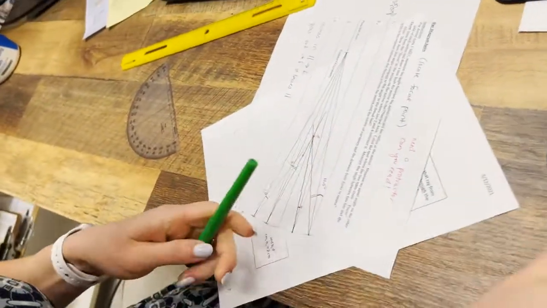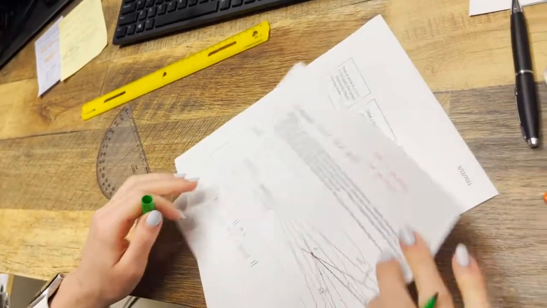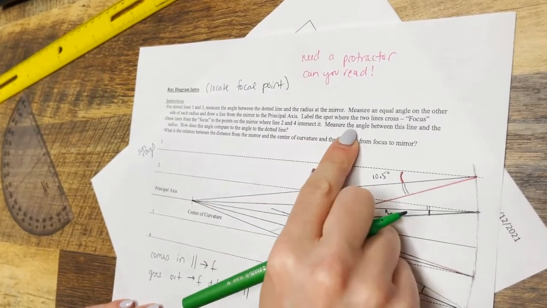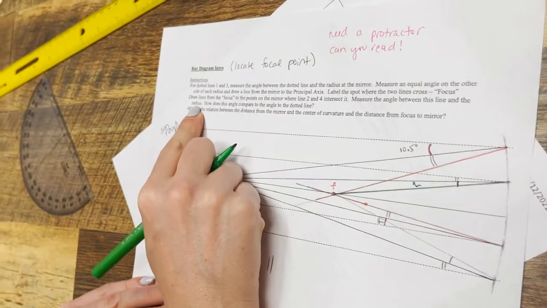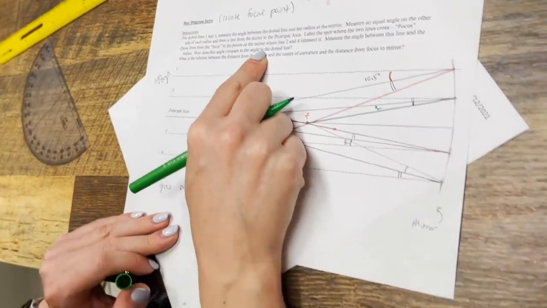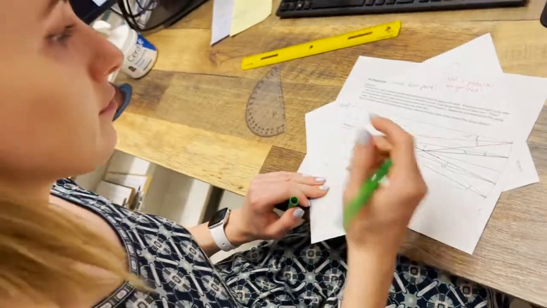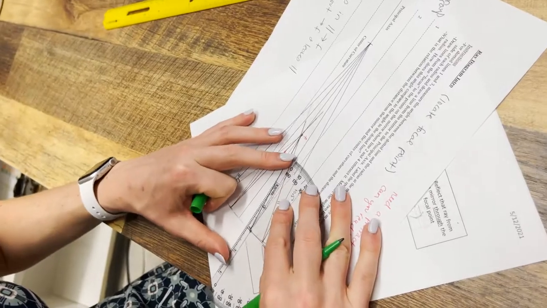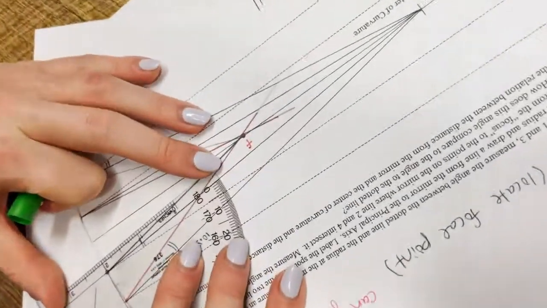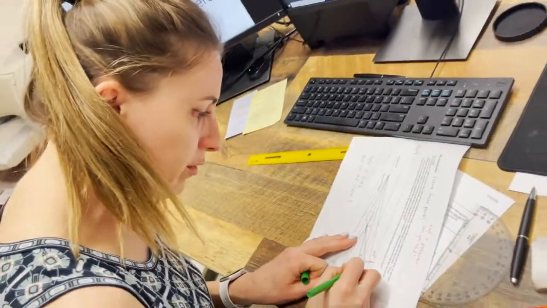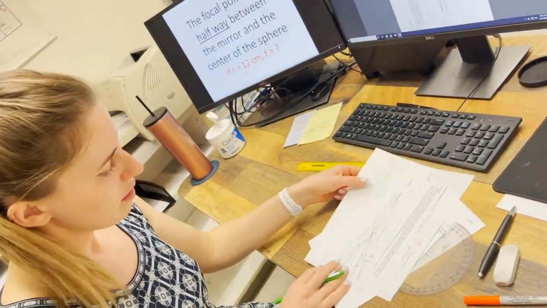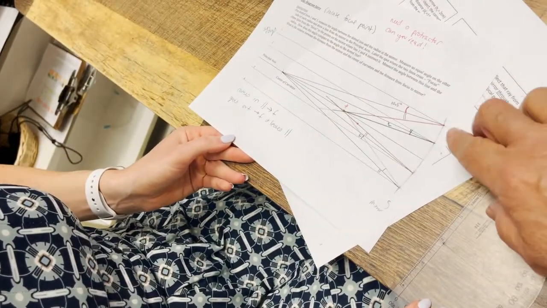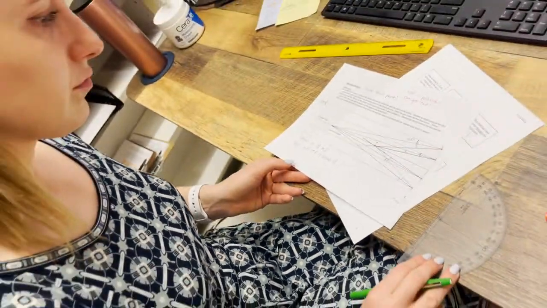Let's see, what does the lab say? It says draw lines from the focus point to the points of the mirror where lines 2 and 4 intersect. Measure the angle between this line and the radius. How does this angle compare to the angle on the dotted line? Well, they should be the same. So if I was to measure this one right here in the middle, I get 5 again. I'll mark it with a little double tick. And what that is, is the law of reflection, because any radius is going to be perpendicular to the tangent of the surface, which makes it a normal.